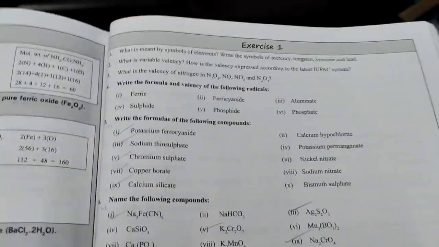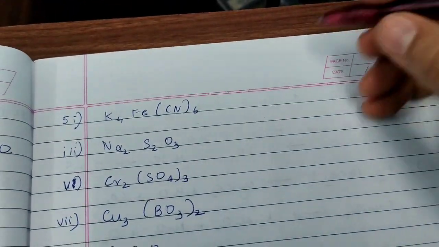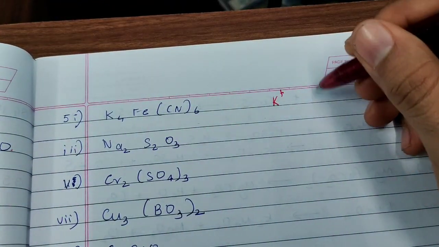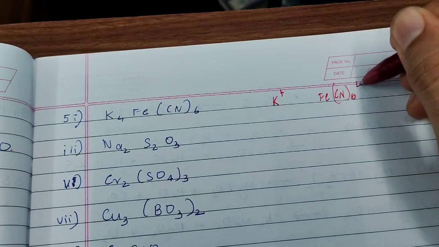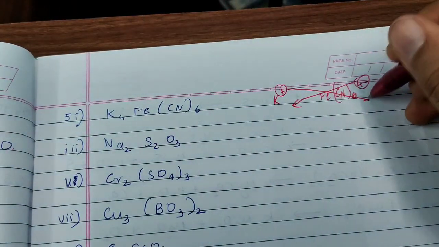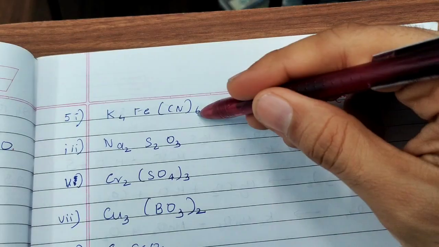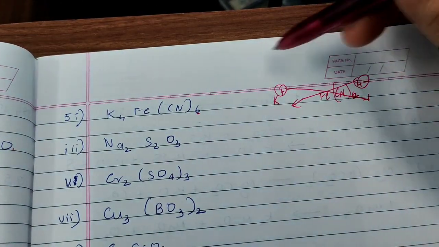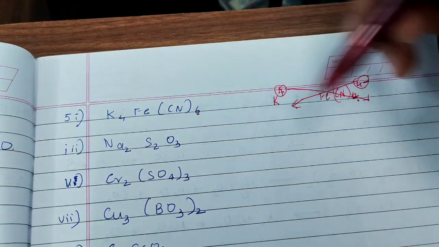Now, page number 119. Write the formulae of the following compounds. The first one. See, again, you need knowledge of the valency table here. Potassium is 1 plus. Ferrocyanide is Fe(CN)6, 4 minus. So 4 comes here down and 1 comes here down. We only crisscross the superscripts, not the subscripts. That remains as it is. Also, in the final answer, the plus and minus need not be written. Also, if the number is 1 out here, then no need to write it. Just the 4 comes here and the answer is this.